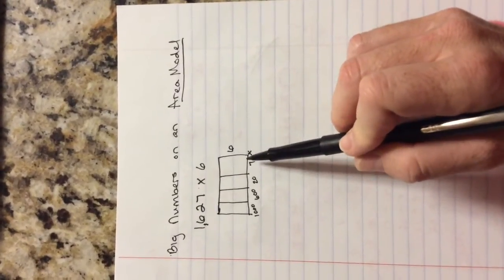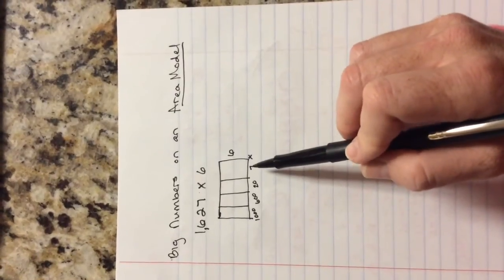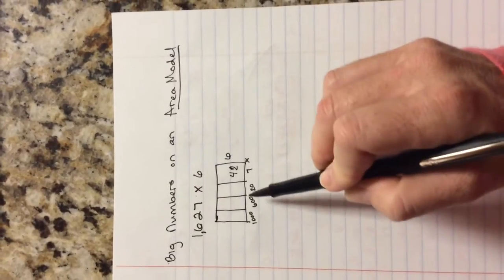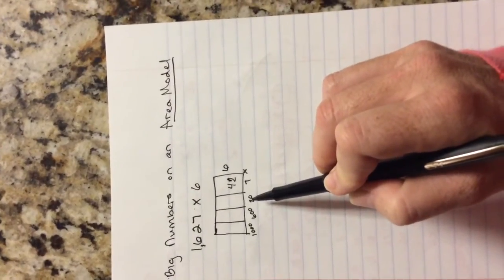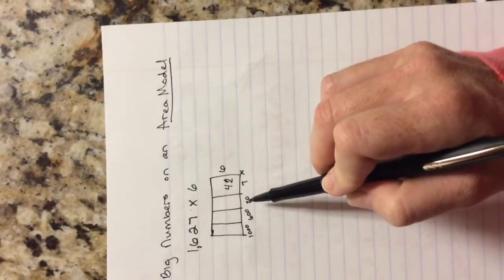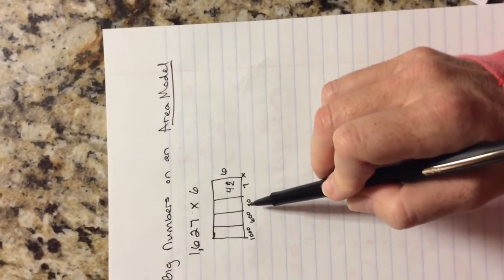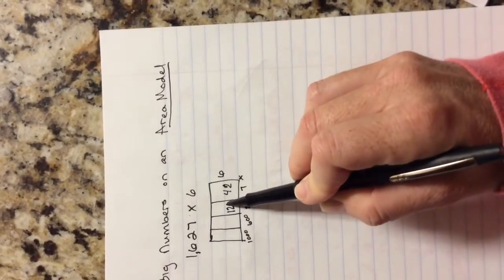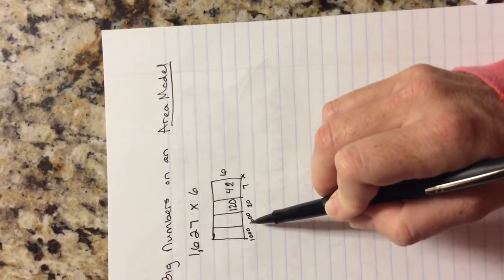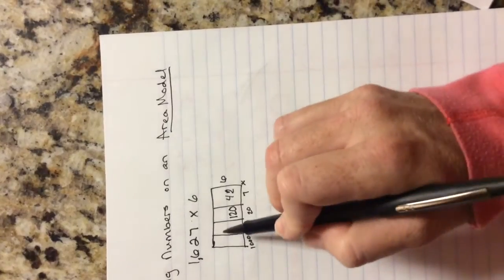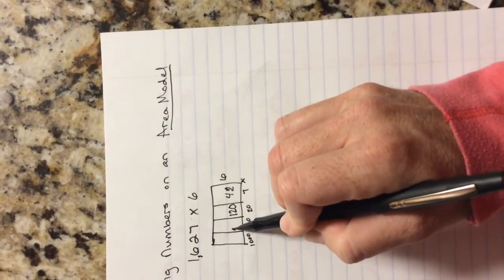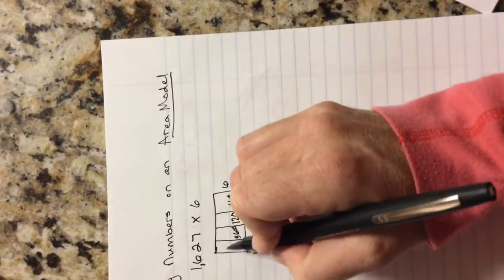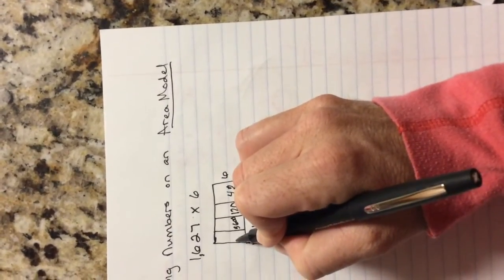So we start in the ones place if you like. 6 times 7 is 42. 6 times 20 is just like 6 times 2, except with a 0 on the end. So 6 times 20 would be 120. 6 times 6 is 36, and these are hundreds. So 3,600, and 6 times 1,000 is 6,000.